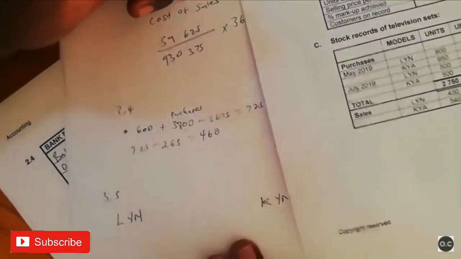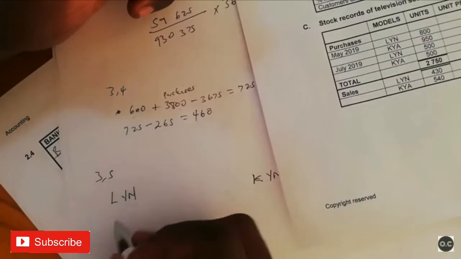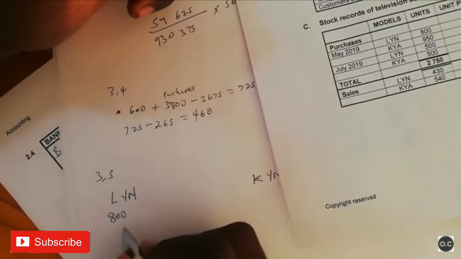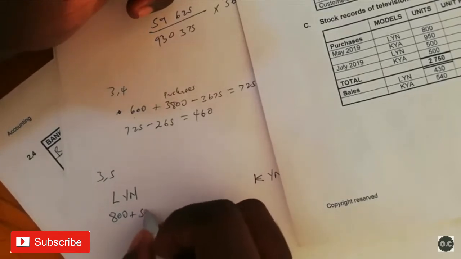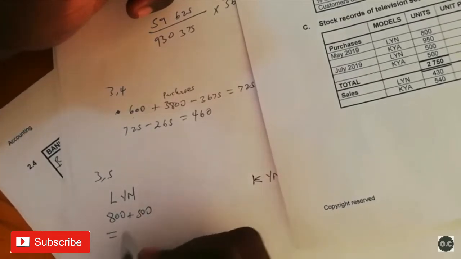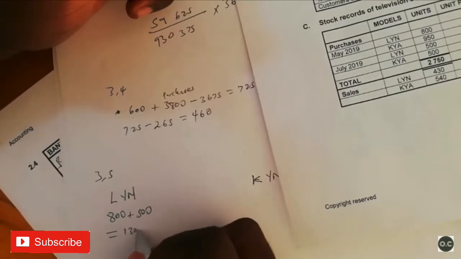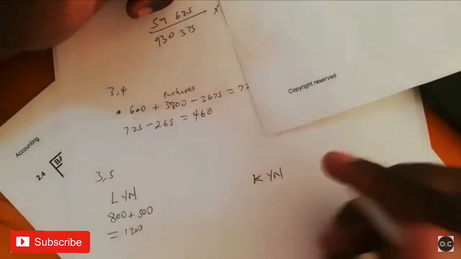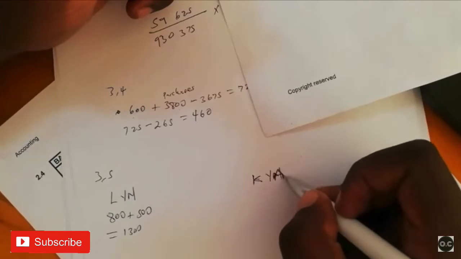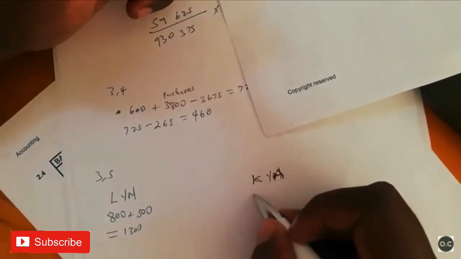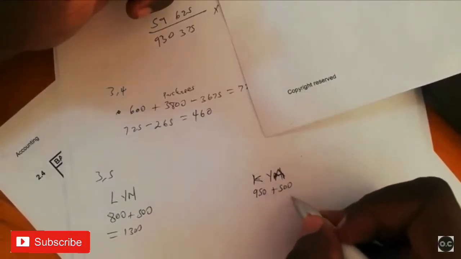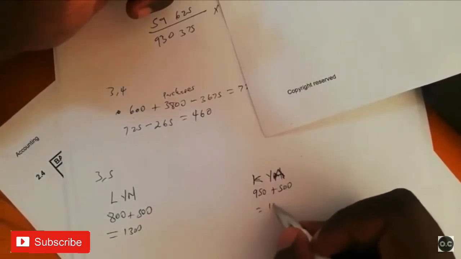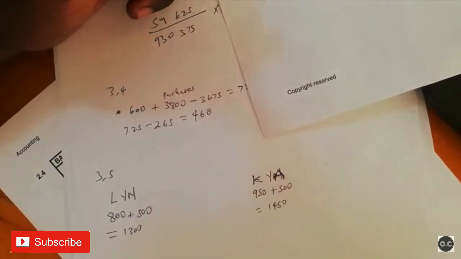Yeah. So let's look at LYN first, right? He made how many purchases? He made 800 plus the 500, right? So how many did he buy? 1,300 television sets. What about for the K? It's actually KYA, right? For KYA, he bought 950 of them plus 500 extra, right? Which means he bought 1,450 of these babies.